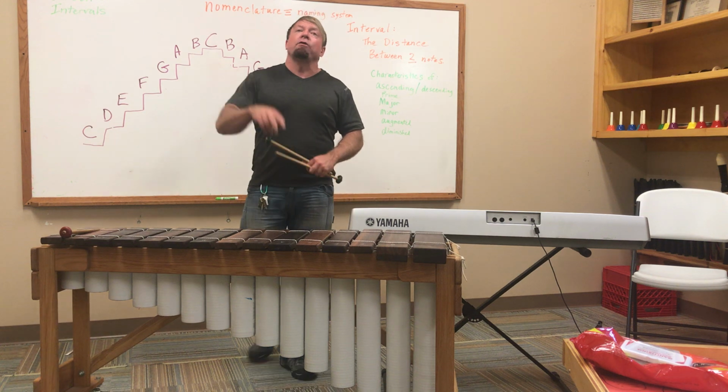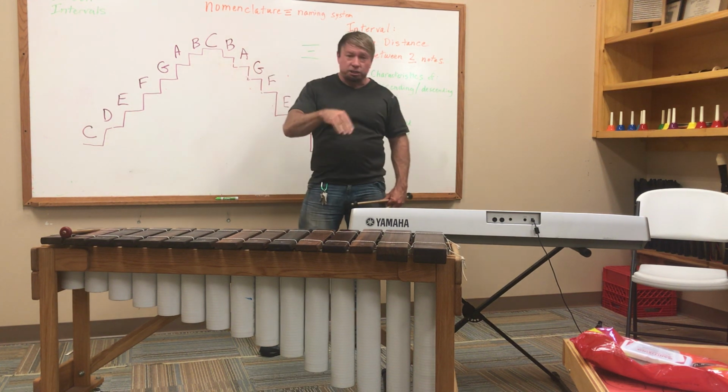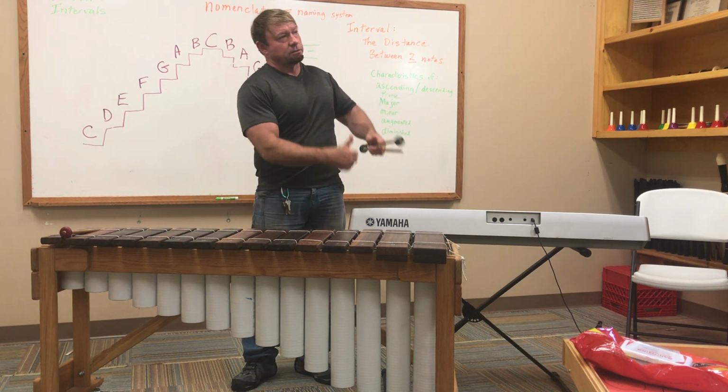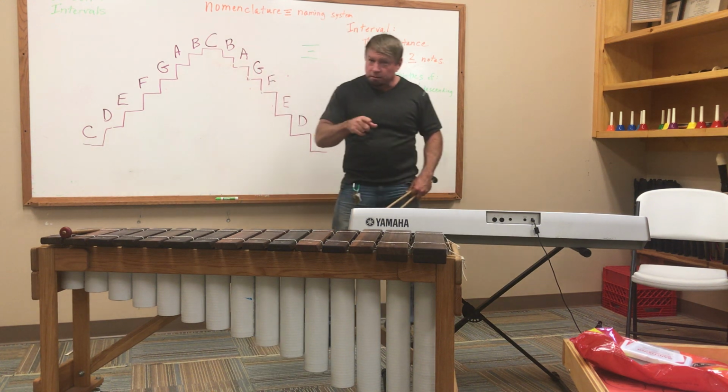Did you notice that there are 2 intervals going up and 2 intervals going down that don't change? They're the same whether the scale is going up, whether the interval song is going up, or whether the interval song is going down. Did you hear those words?